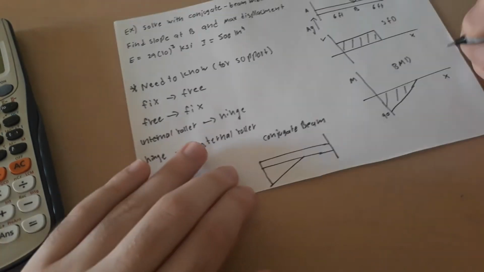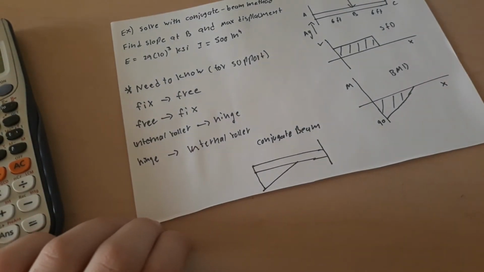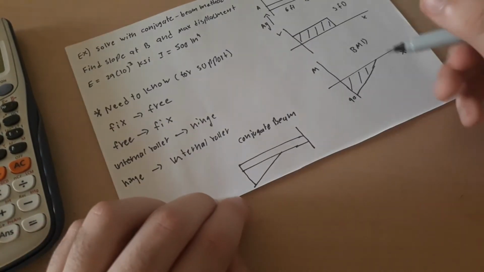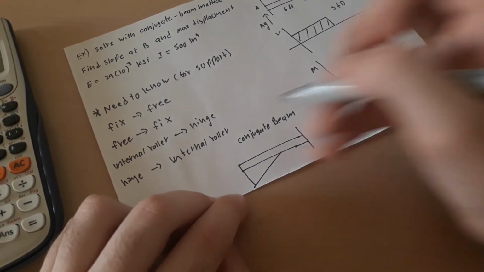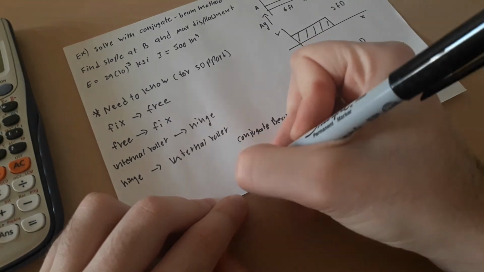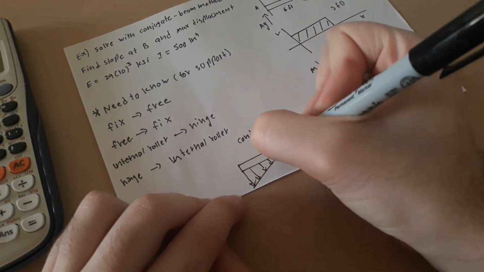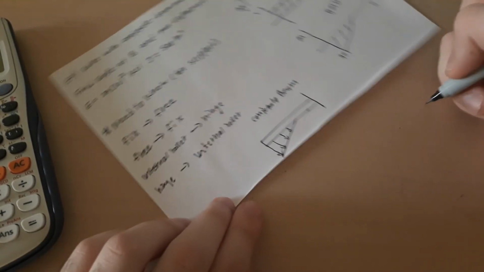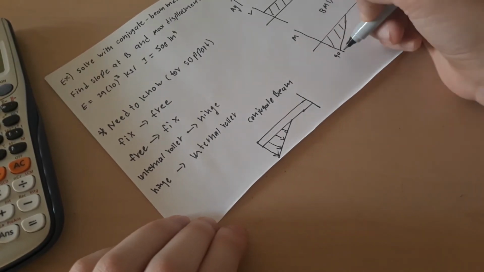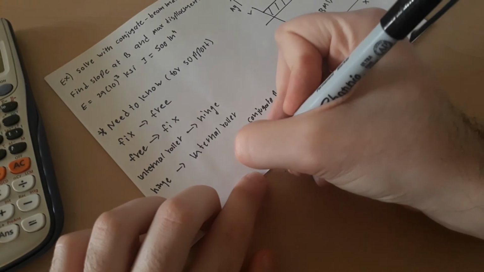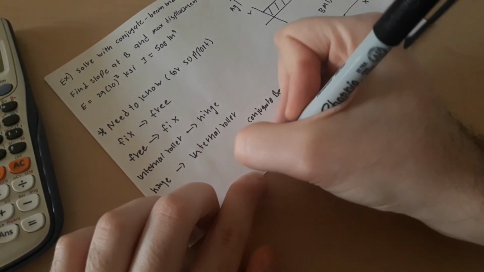The moment goes to right here, and then since this moment is below the graph, the loading right here goes downward, and you have to put this one, 90 right here, becomes 90 over EI.